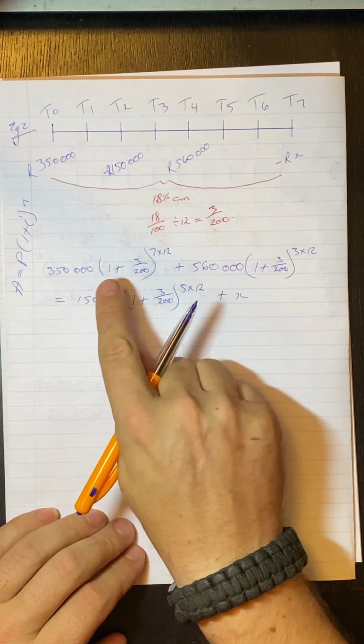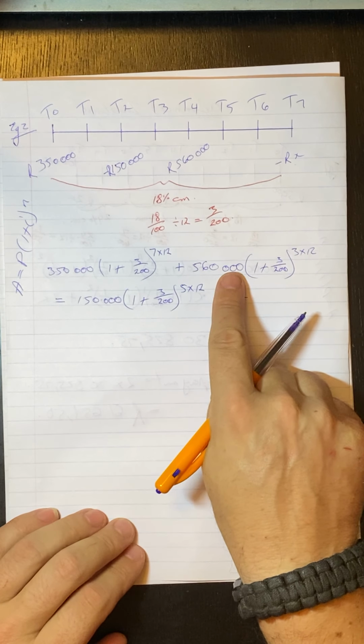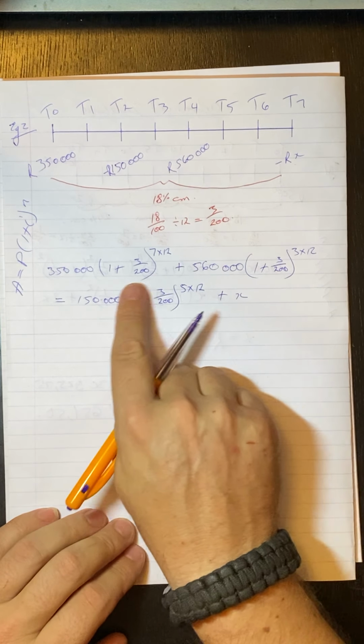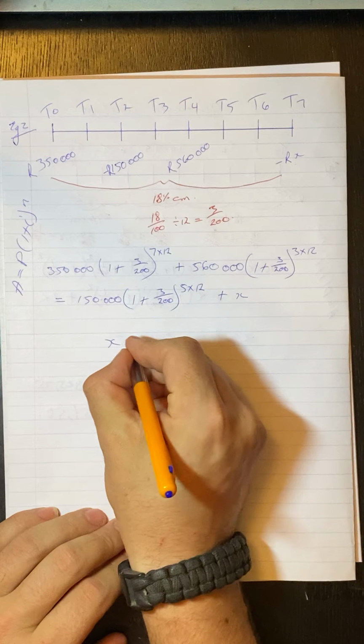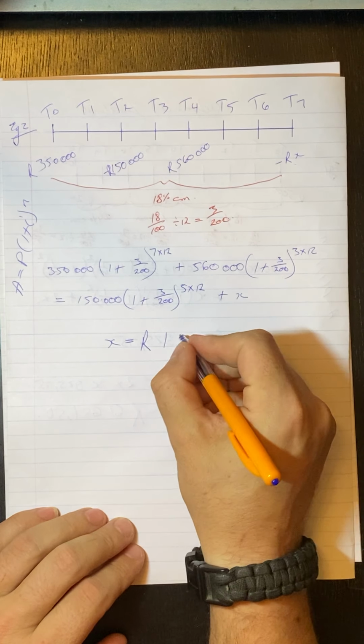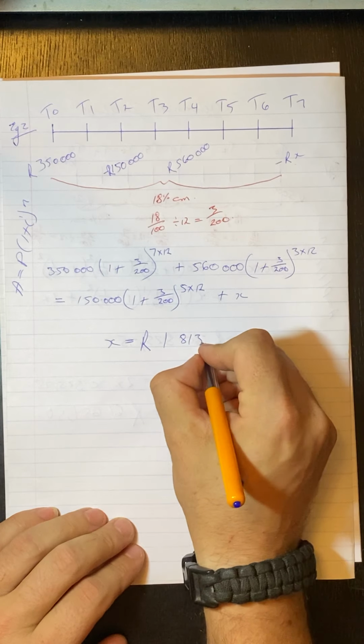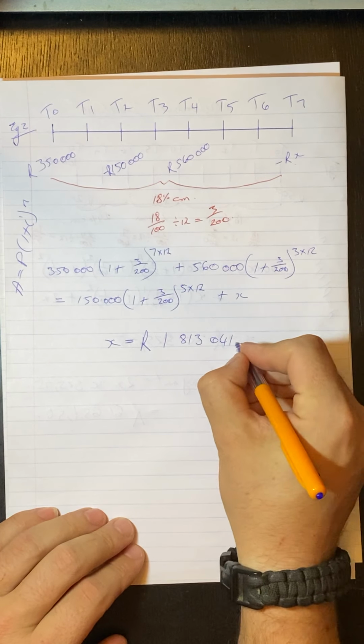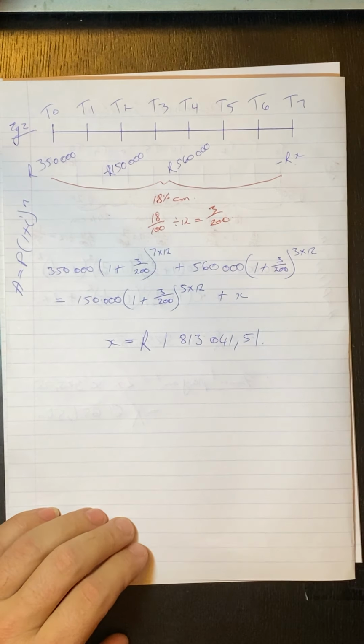Grade 12, simple. Just put this in the calculator, plus this in the calculator, minus this bit, and you're just left with X is equal to 1,813,041 Rand and 51 cents.